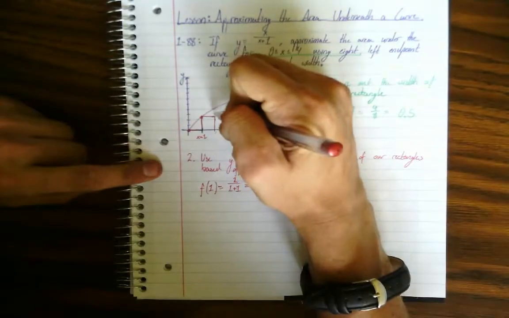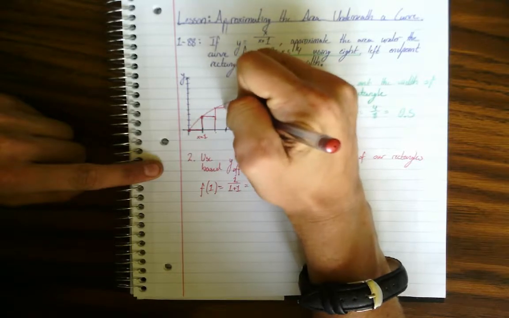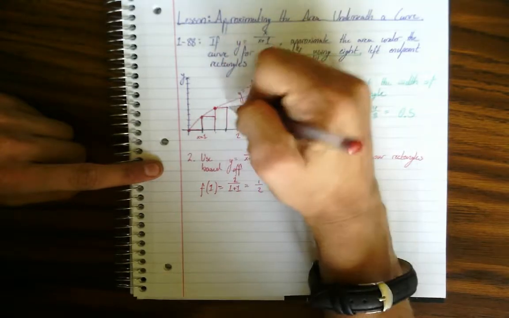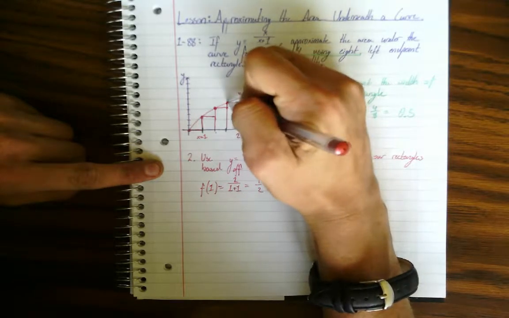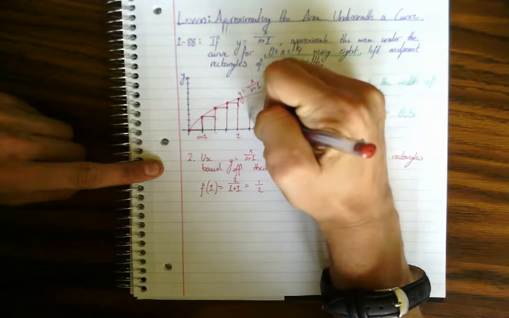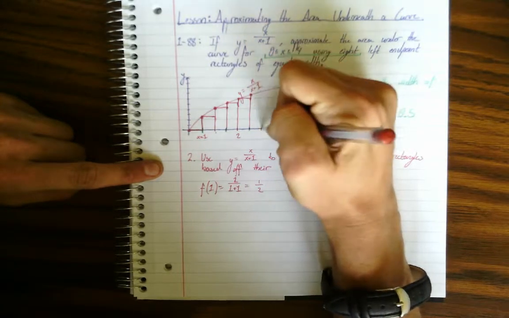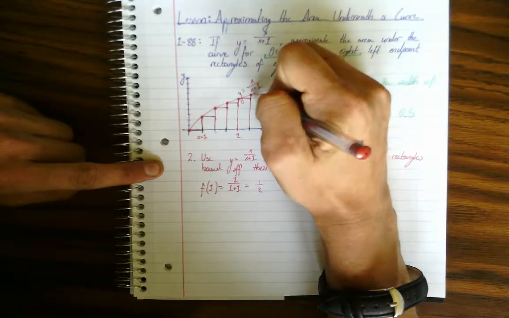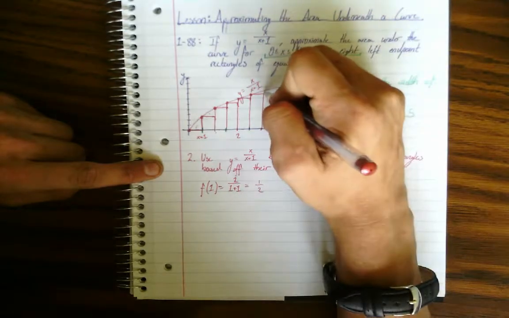So we can keep doing this for each rectangle, knowing that we're using that height right here to really determine what the height of the overall rectangle is. We're doing this for each spacing. Notice how we're kind of undercounting a little bit with these little pieces. That's okay.